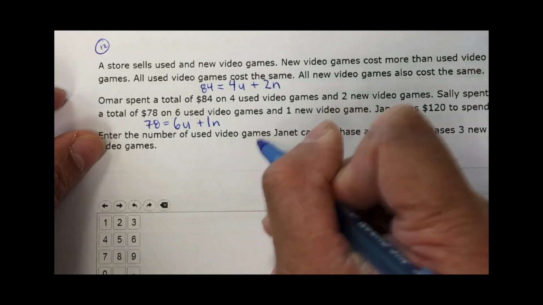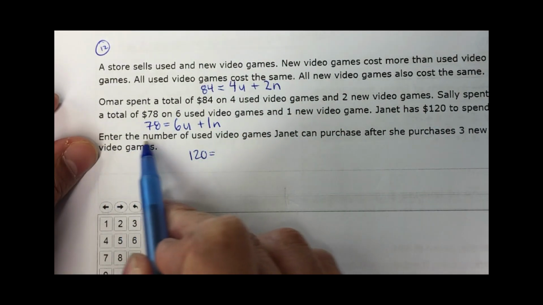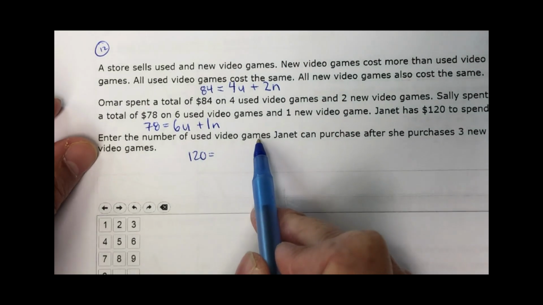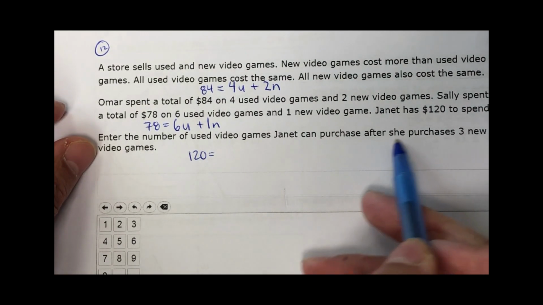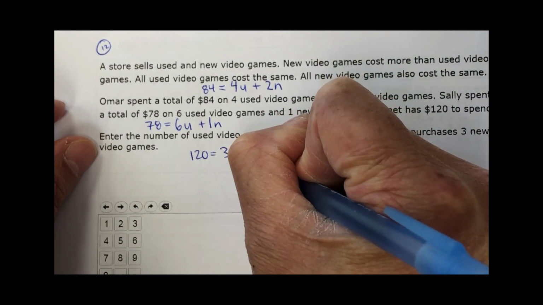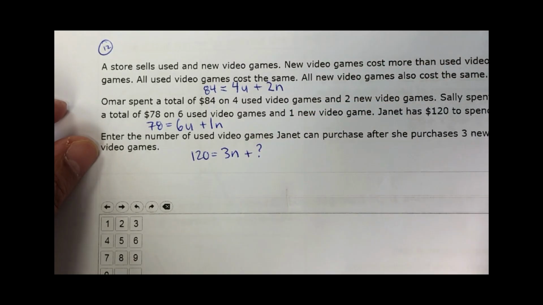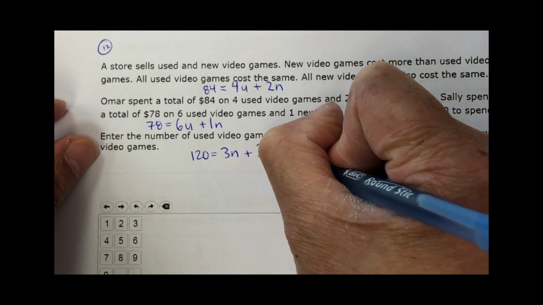Janet has $120. It's kind of weird. Goes on to the next sentence. Enter the number of video games Janet can purchase after she purchases 3 new games. So 3N plus, I'm not sure how many used video games she can get.